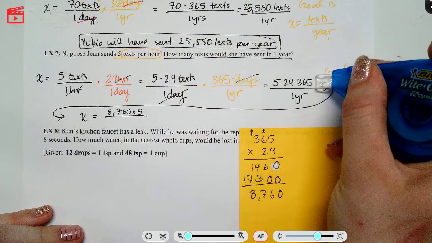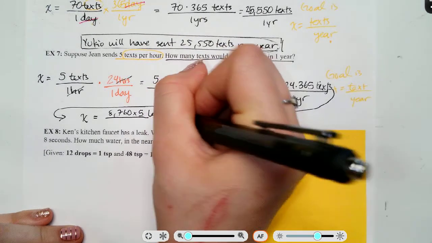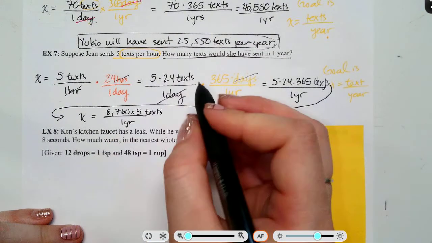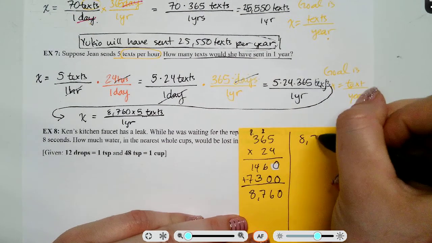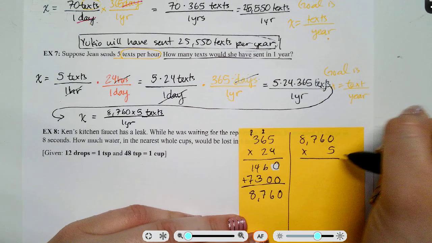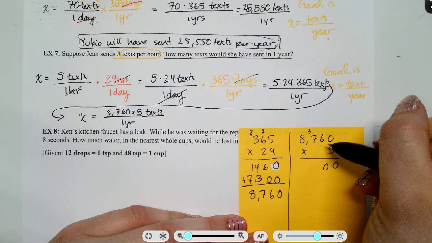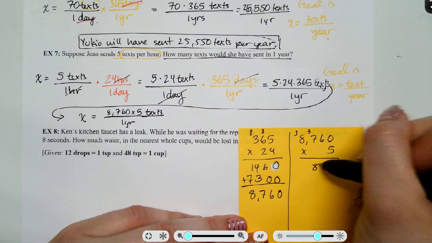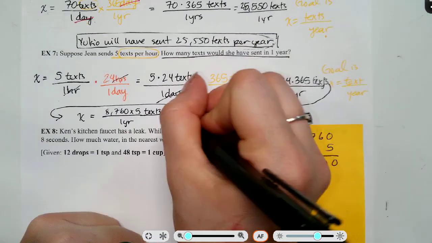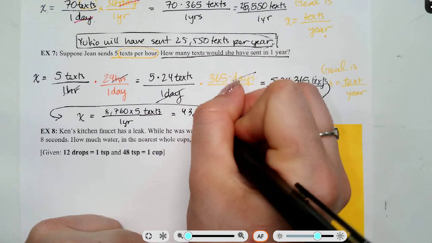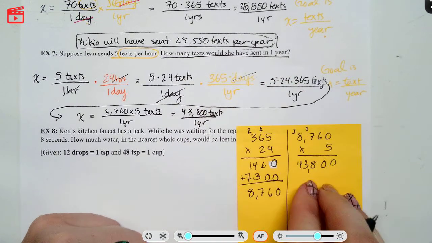And that's not supposed to be days, that's supposed to be texts. Okay, let's go ahead and do that multiplication. 8,760 times 5. 0 times 5 is 0. 6 times 5 is 30. 7 times 5 is 35, plus 3, 38. 8 times 5 is 40, plus 3, 43. There we go. Our answer is 43,800 texts in 1 year.